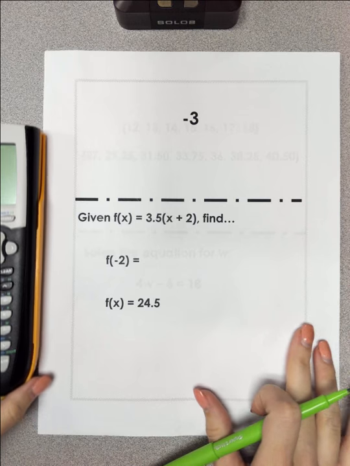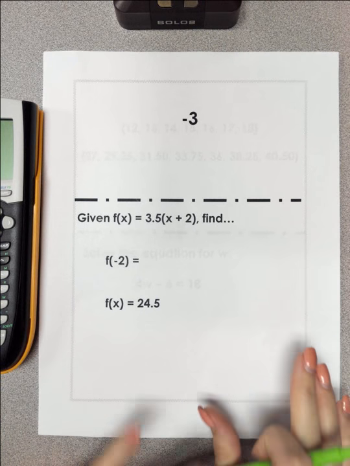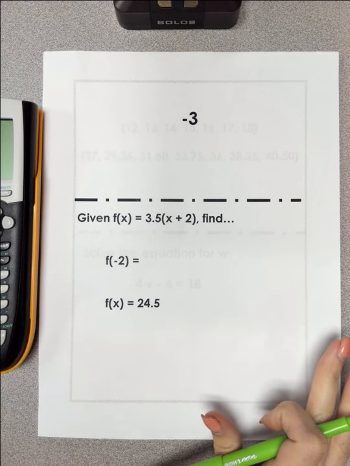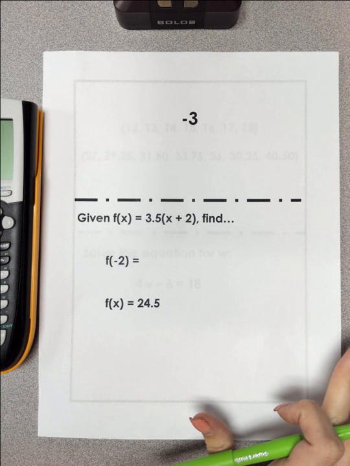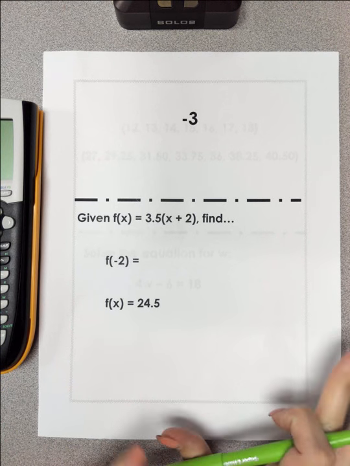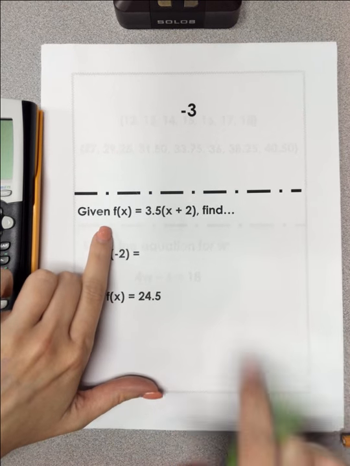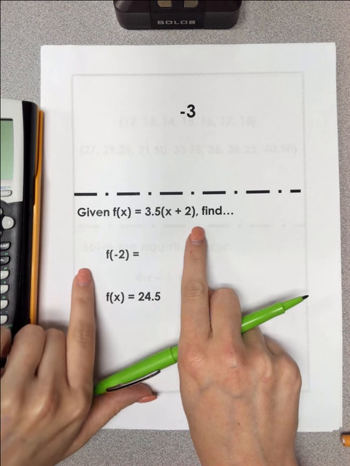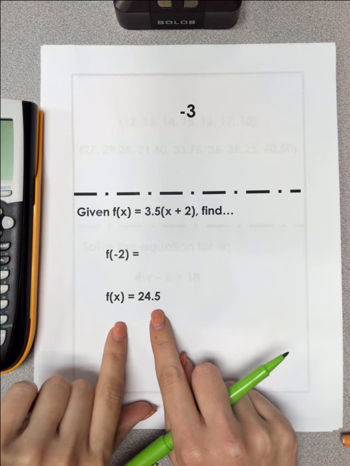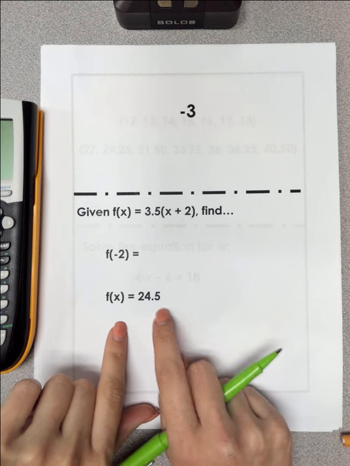Okay, so this is the circuit we did today in class, which is a great review for your test tomorrow. So I wanted to make sure that everyone had a chance to see every question and that everybody's questions were answered. So here, this question: given f of x equals 3.5 parentheses x plus 2, find f of negative 2 and f of x equals 24.5.